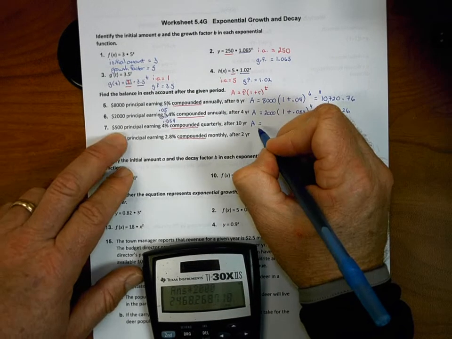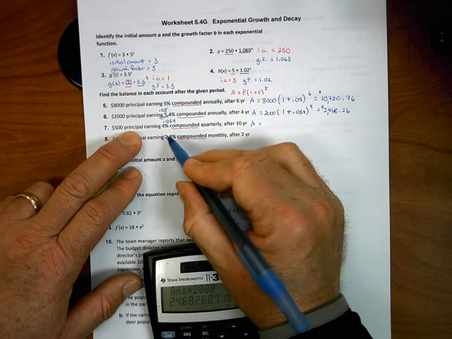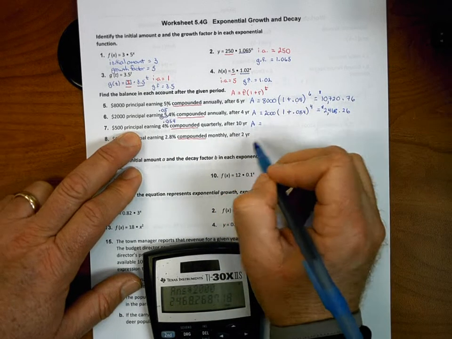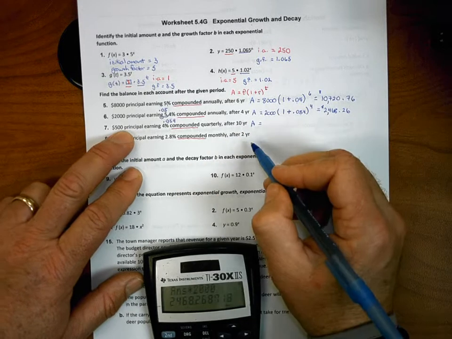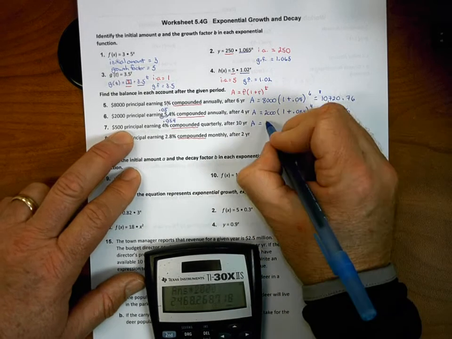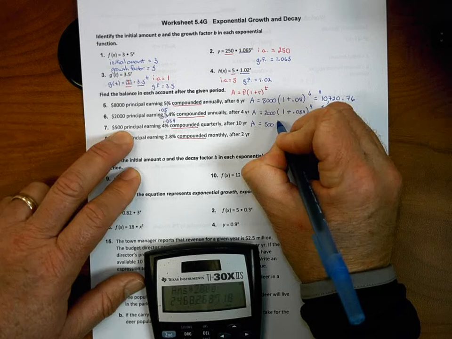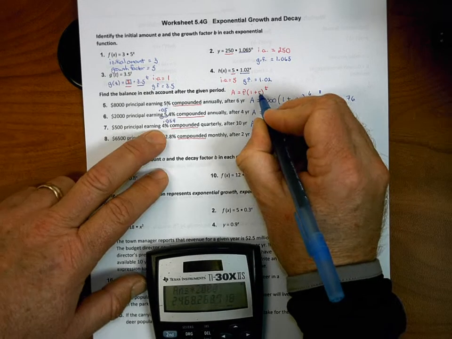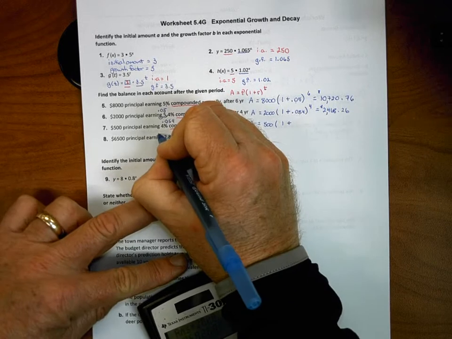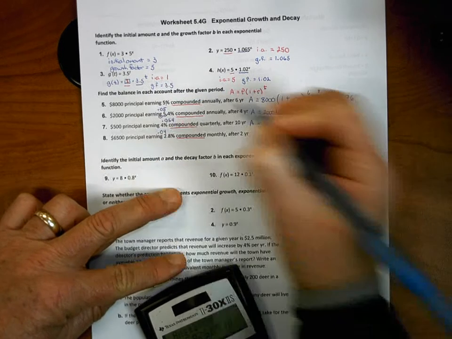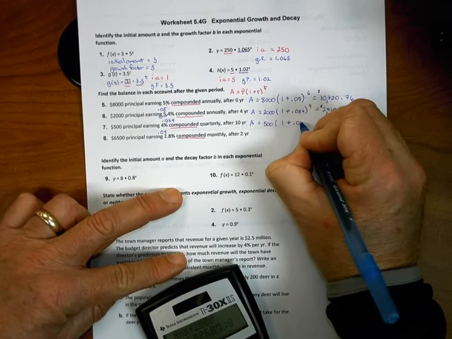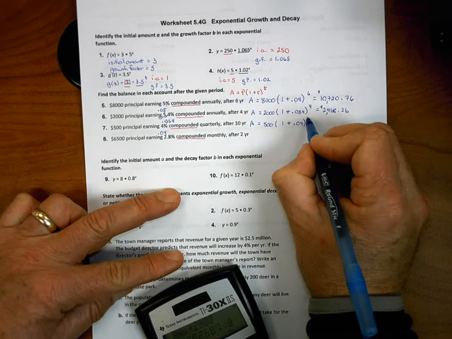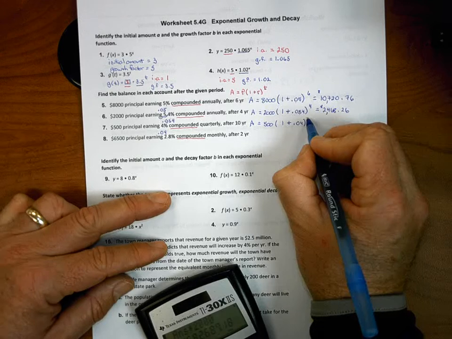Number 7, I have a $500 principal earning 4% compounded quarterly after 10 years. Okay, so in this problem right here, I'm going to take my $500, which is my principal, then I'm going to multiply that by 1 plus my R value. My R value is my interest rate, but as a decimal, so 4% is 0.04 as a decimal.